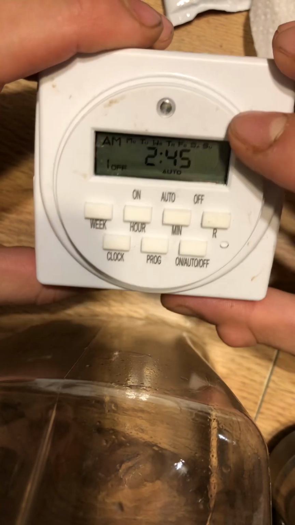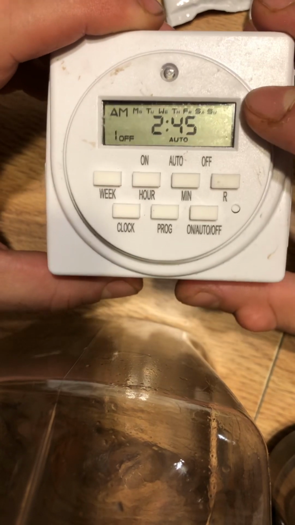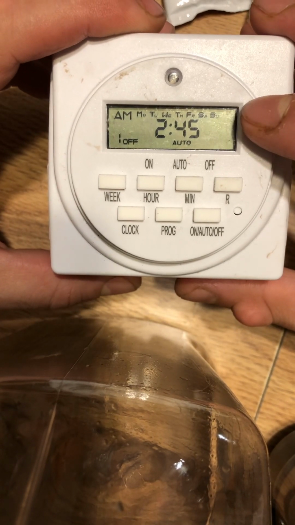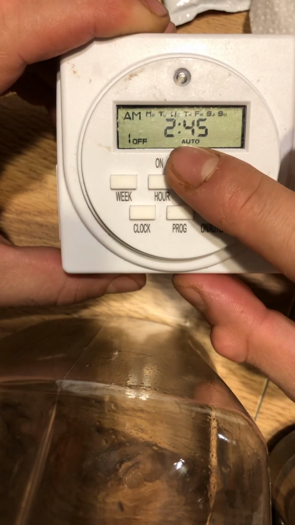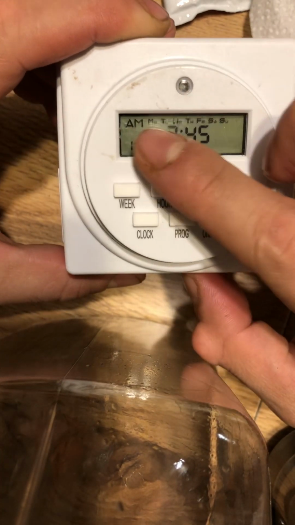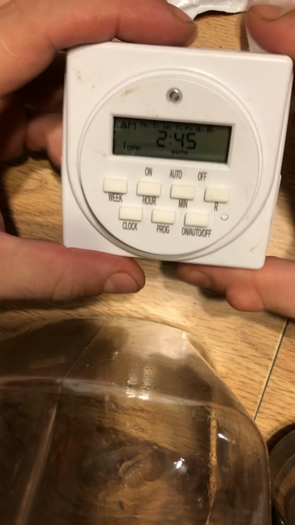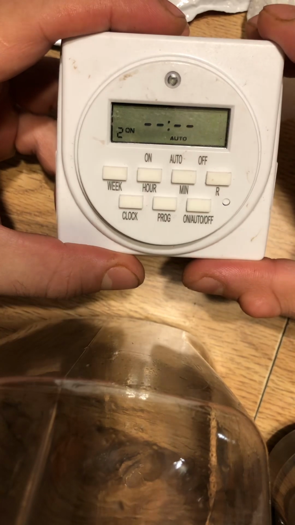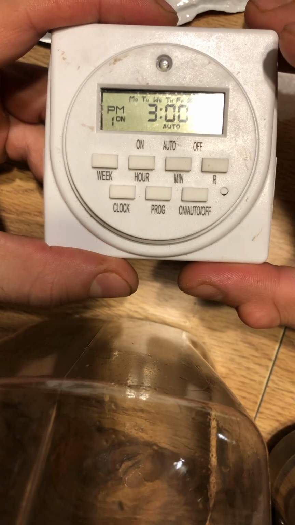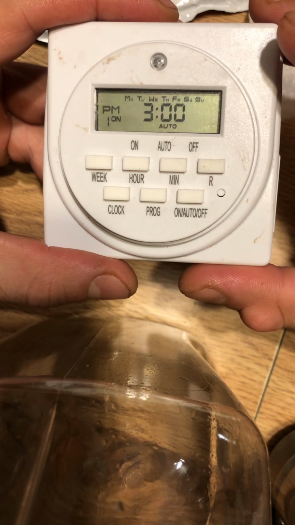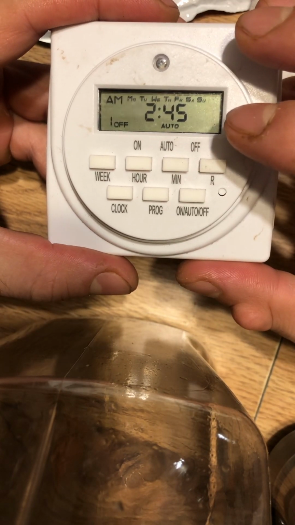So if you want this timer to do this program every day, you make sure you have it up here, okay? Or whatever days you choose that you need this to work, you make sure you put it up there, and you use week, right here. So let's go back to clock. So program 1, Monday, Tuesday, Wednesday, Thursday, Friday, Saturday, Sunday. Boom. So everything's set up.